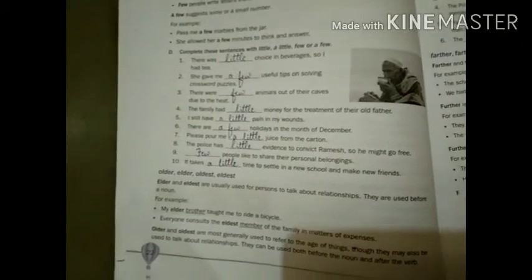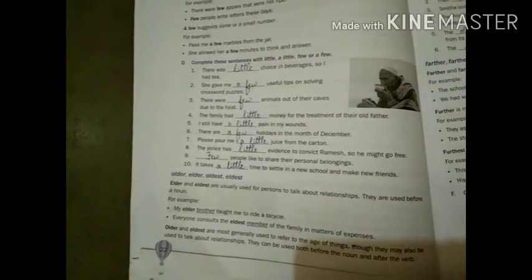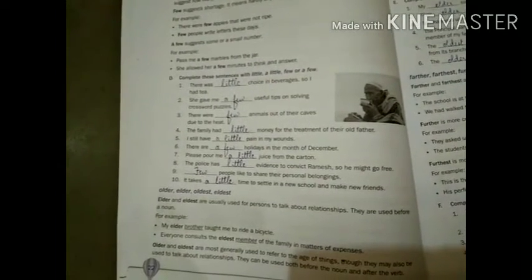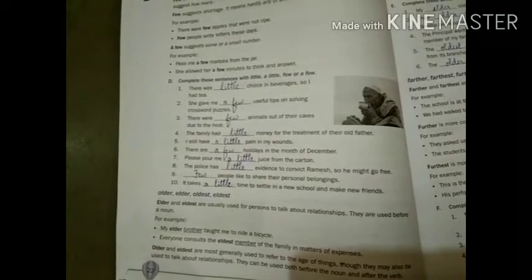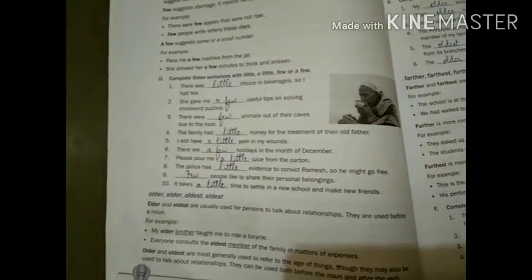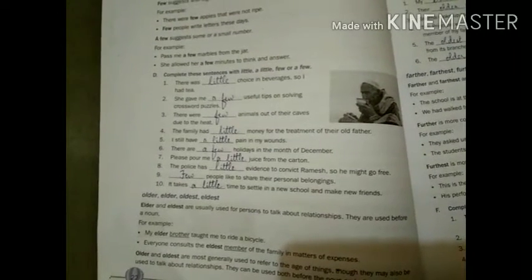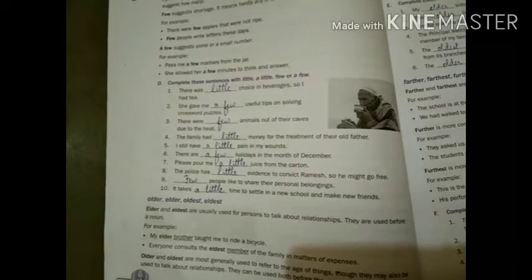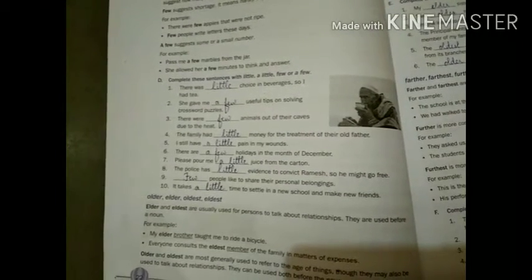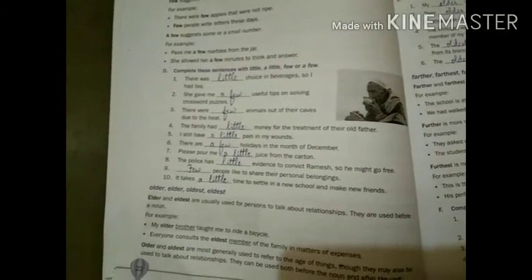In your home you have elder people, or you have a younger sister, younger brother. So how will you say that they are elder, they are younger? Because that is telling me about the relationship. What relation you have with your brother or with the people who stay at your home. Are they more aged than you or less aged than you?